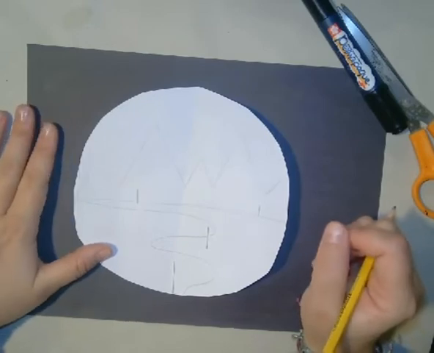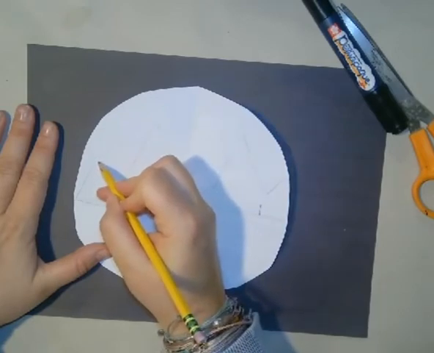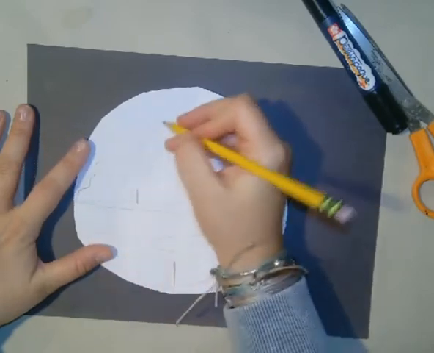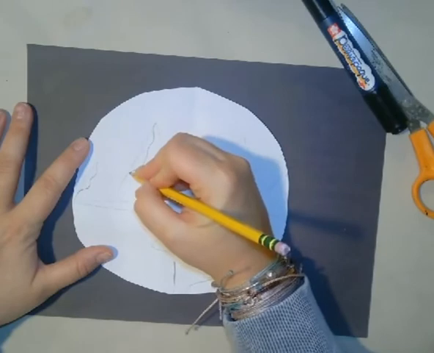Now we're going to put in the shadow boxes. So you're going to start at the tip of your mountain and draw an irregular or organic shape on the left side of every mountain.